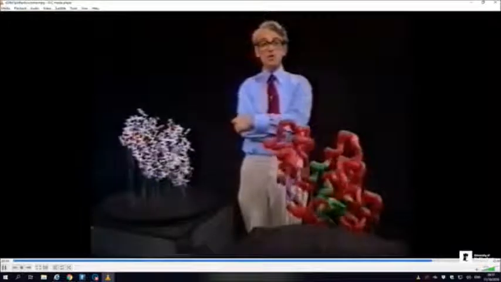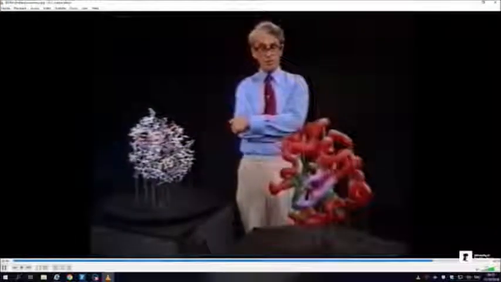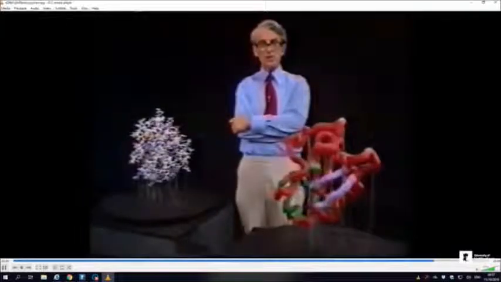You can see the overall shape of the main polypeptide chain more clearly when we've smoothed out the kinks in it, as we've done in this model.